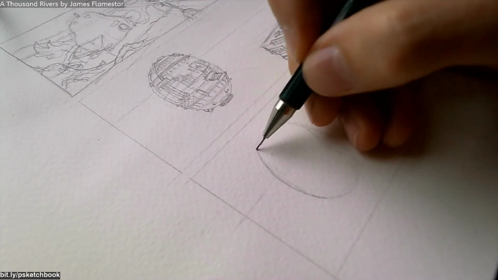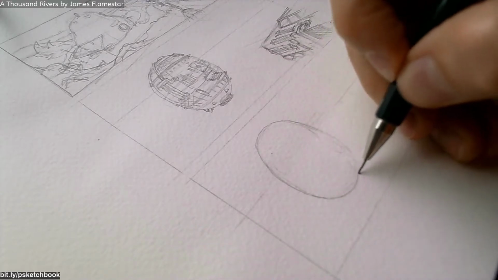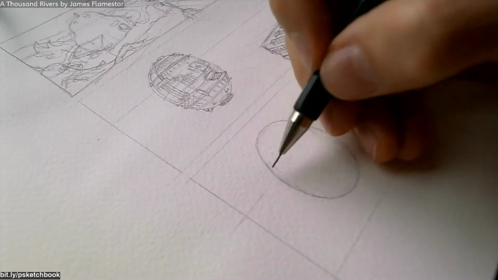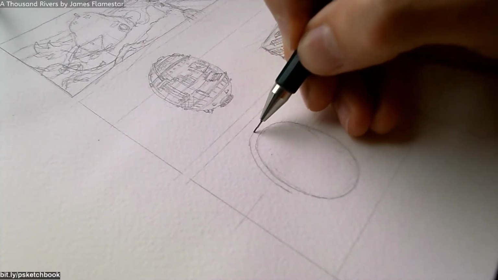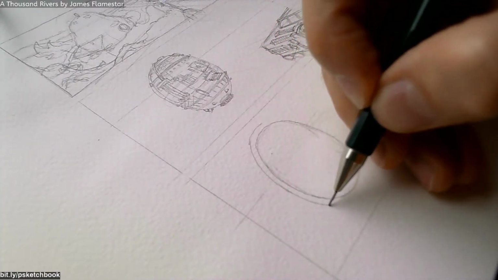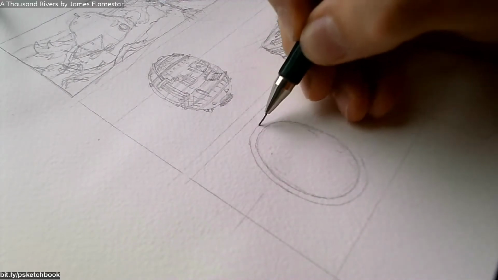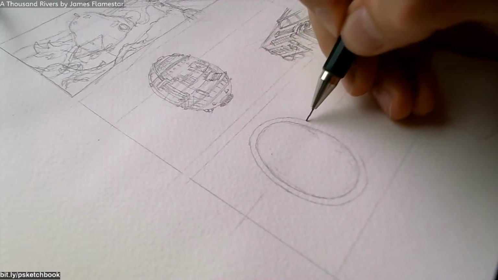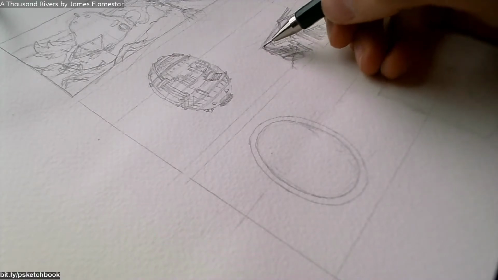Okay, so this is a scared robot. And this is his eye. Yeah, so this will be like this spaceship thingy.